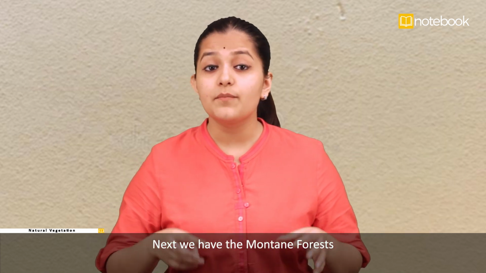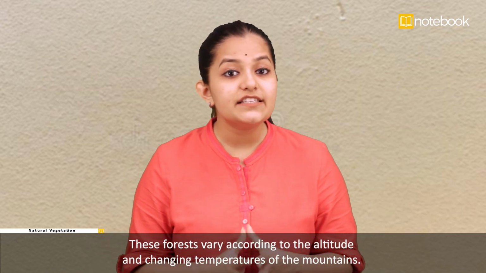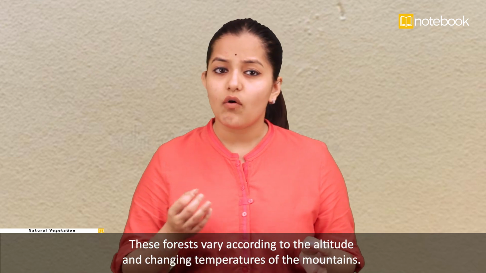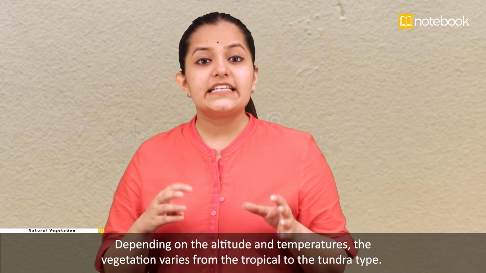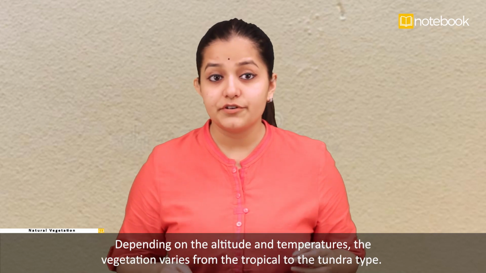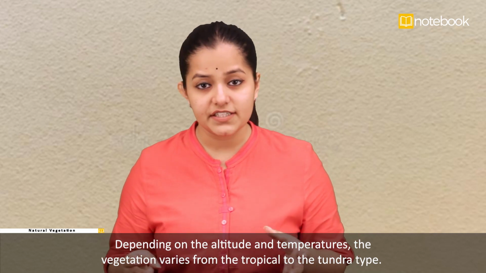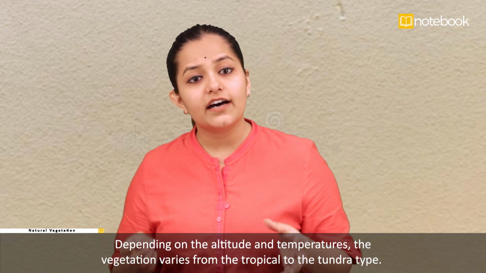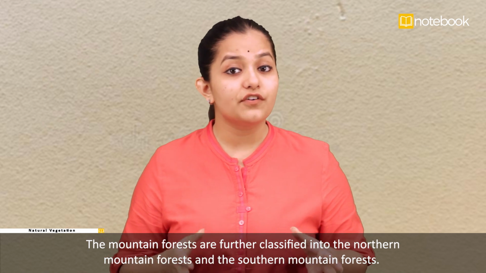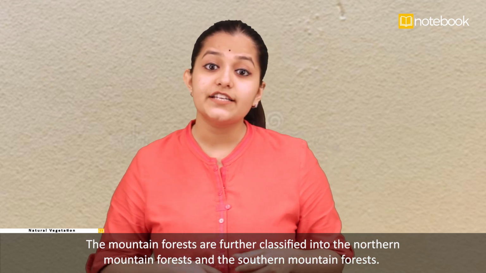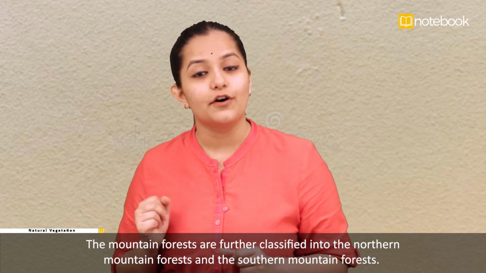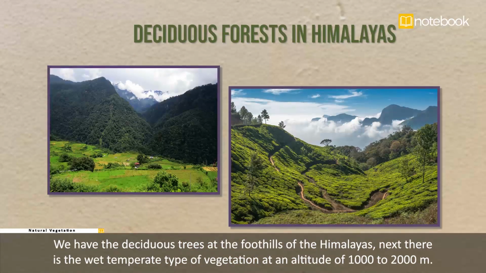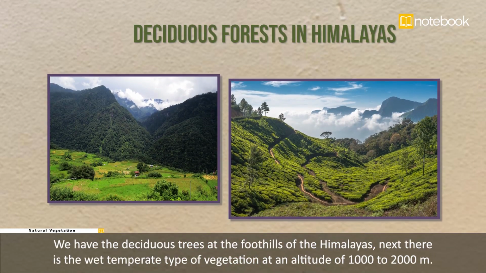Next, we have the montane forests. These forests vary according to the altitude and changing temperatures of the mountains. Depending on the altitude and temperatures, the vegetation varies from the tropical to the tundra type. The mountain forests are further classified into northern mountain forests and the southern mountain forests. We have the deciduous trees at the foothills of the Himalayas.